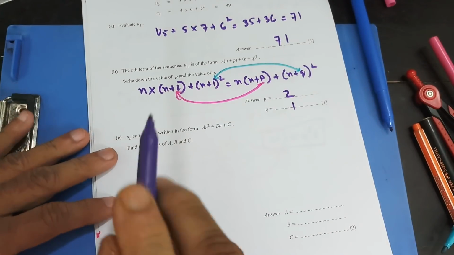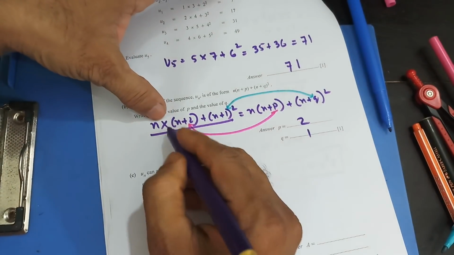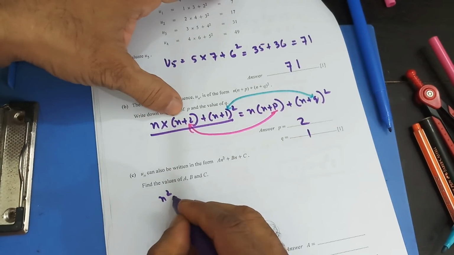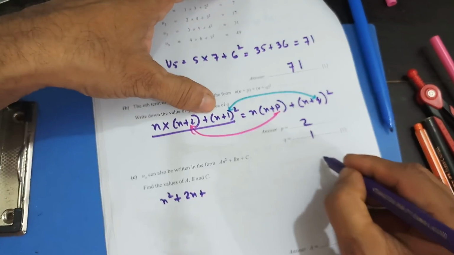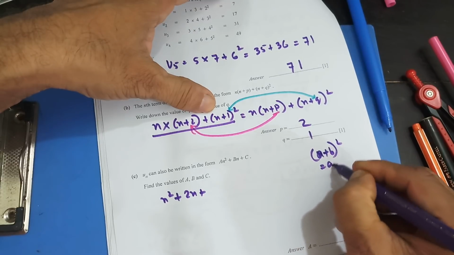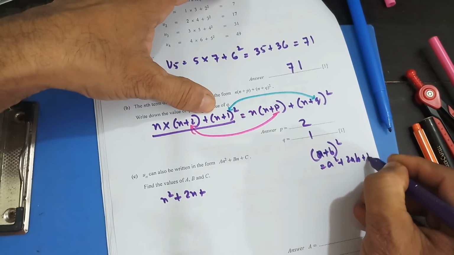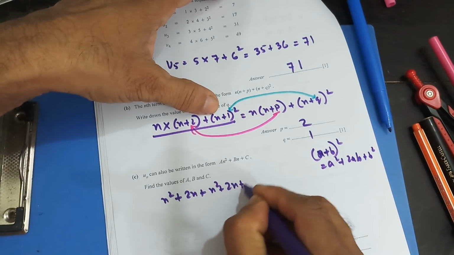Now un can also be written in this form. Find the value of a, b, and c. So we are going to this particular place. It's going to be n squared plus 2n, and that's in the format of a plus b whole squared. That means a squared plus 2ab plus b squared. So if we are using that, n squared plus 2n plus 1.